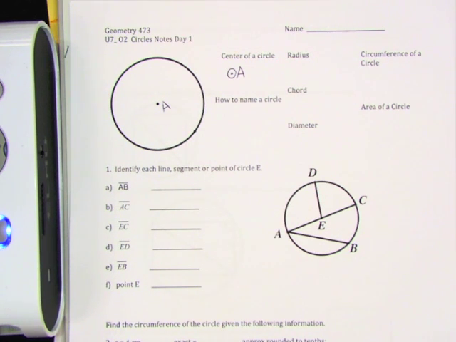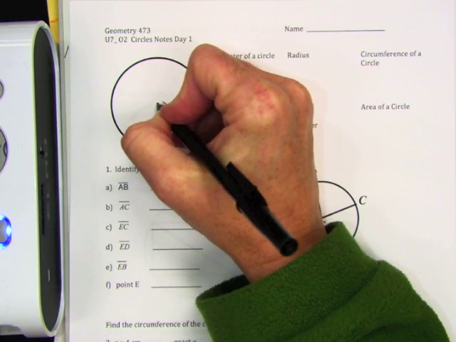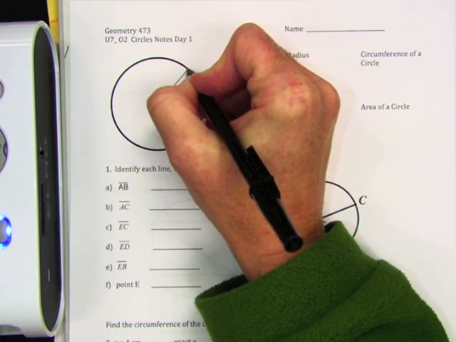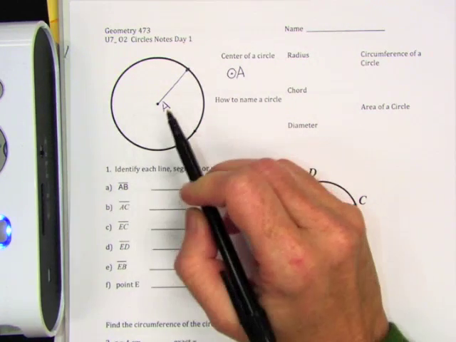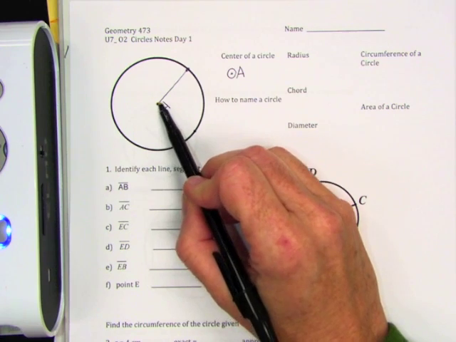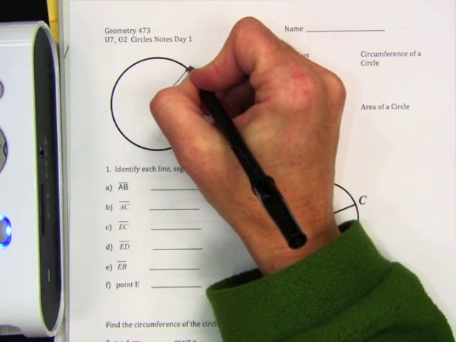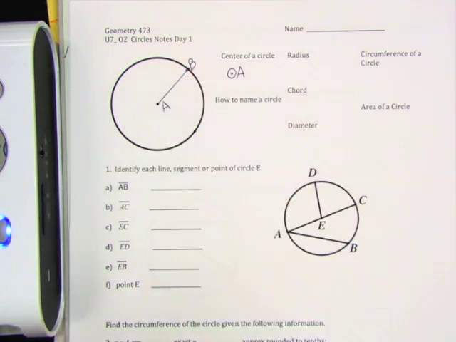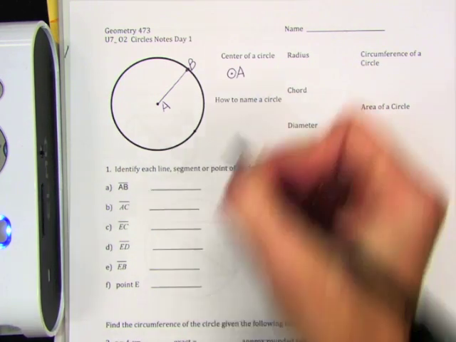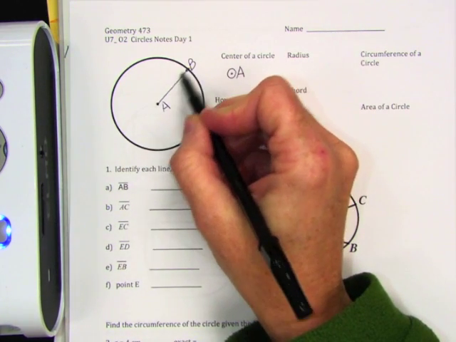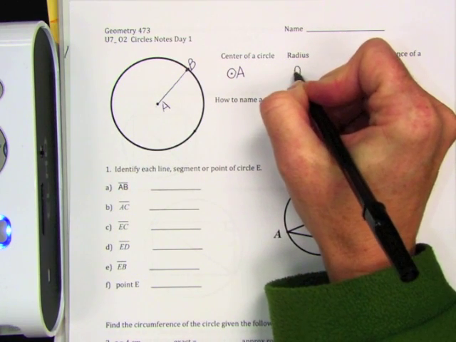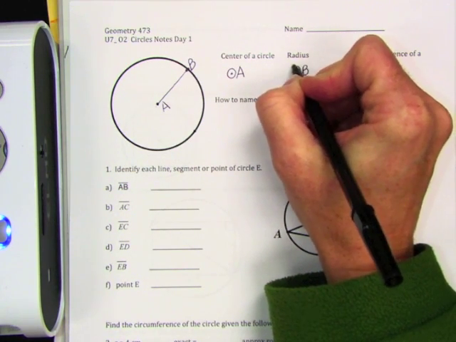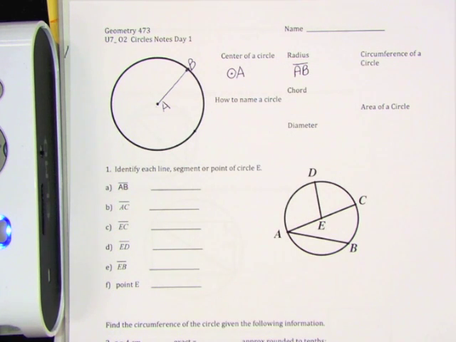The radius of a circle is the segment that starts at the center and is drawn to any point on the circle. So the radius comes from the center to any point on the circle. I'm going to go ahead and name that point B. And so a radius is a segment. So we'll go back to how we name segments using capital letters with a bar over the top.